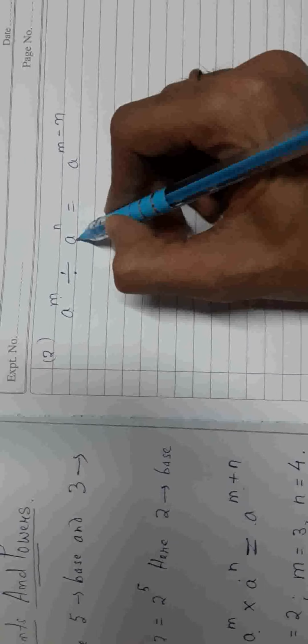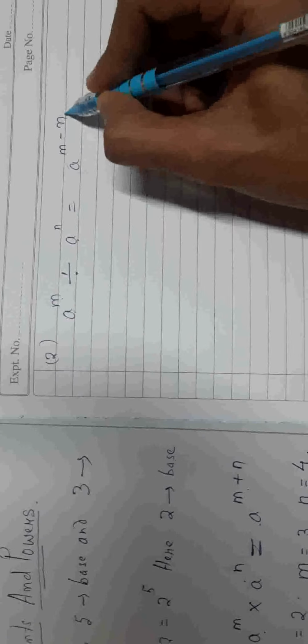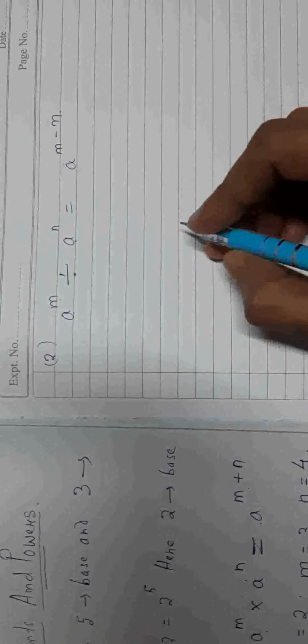A is acting as a base, n as the exponent of the power. Here a is the base, and m minus n is the subtraction of the powers.